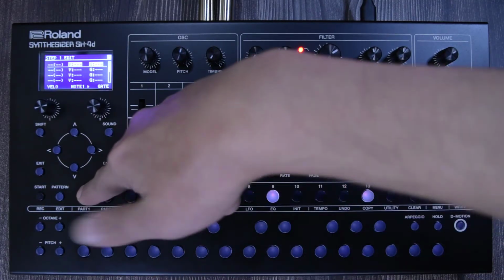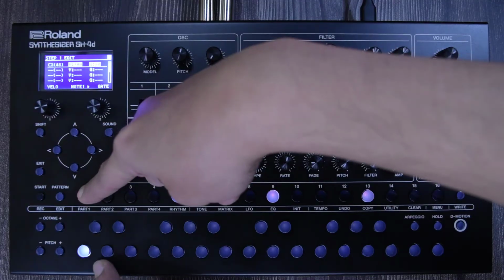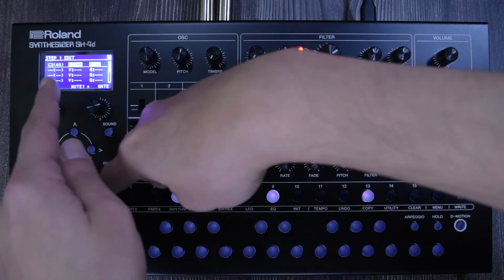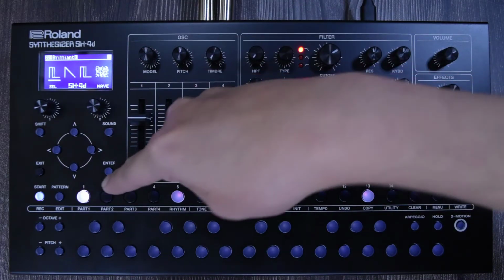I'm going to press and hold it, and maybe I'm going to put my finger right there, my arm right there. And then I'm going to tap this. And notice that it's adding right here the C3 to the list of notes. Now, maybe I'm going to go to the second one.